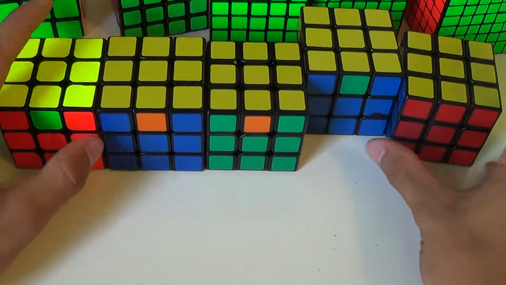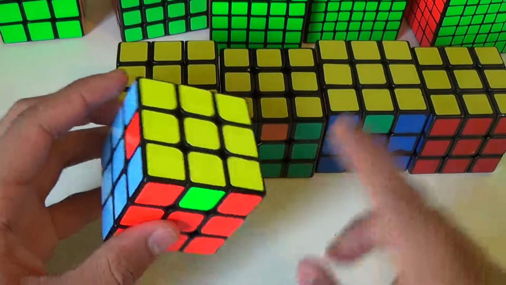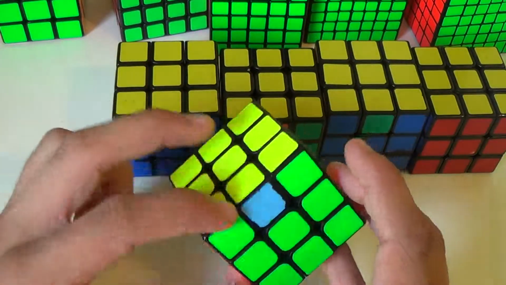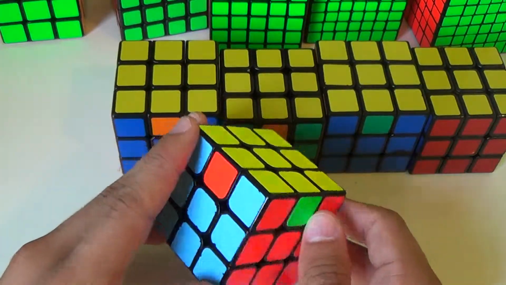So we are really close to being done with our cube now. Just one more step that we have to do, and that is permuting the edges, moving the edges around until they are in their correct place. So you could have one of a few cases here.